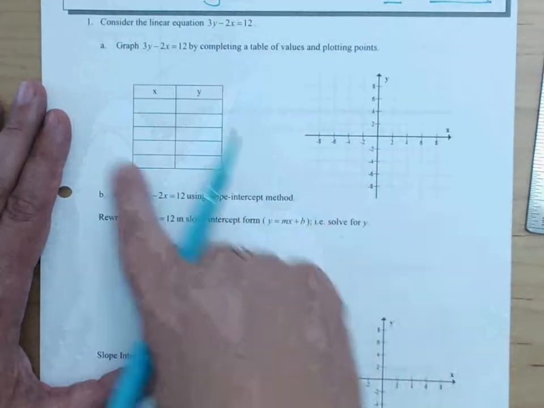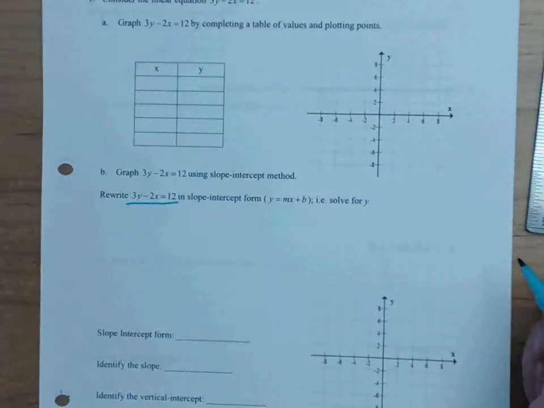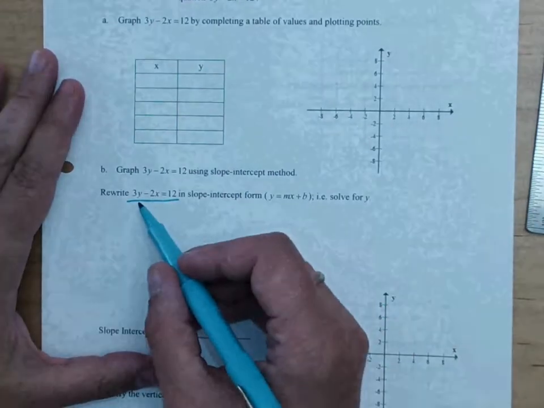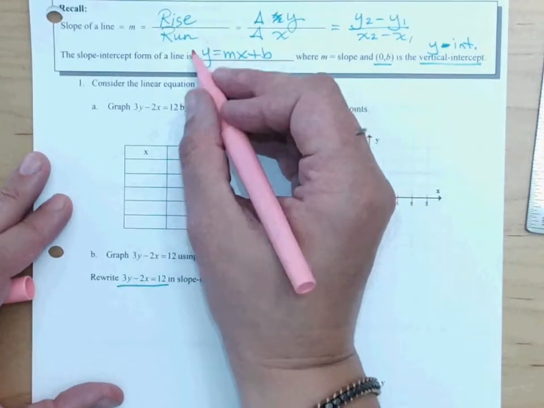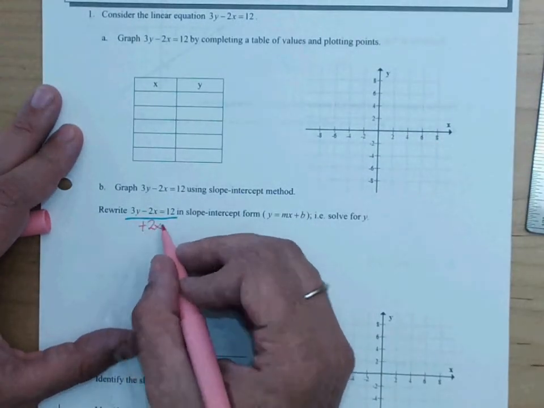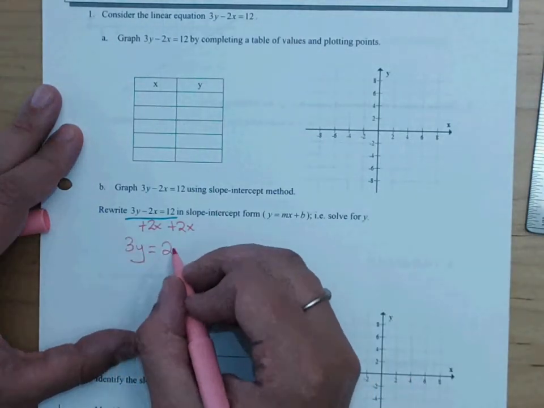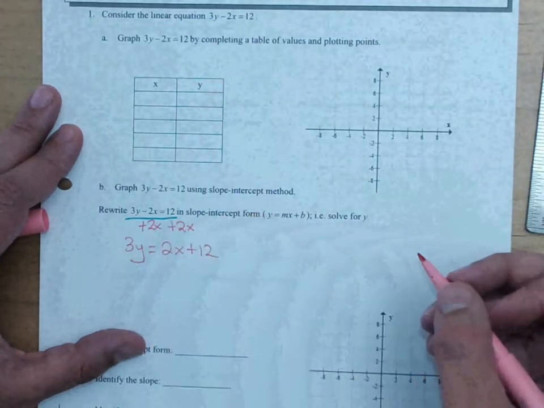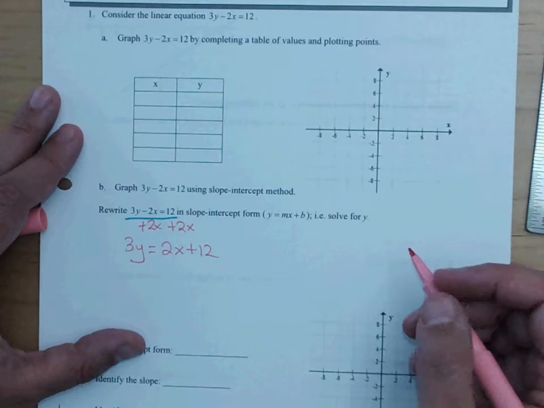So before I do the table of values, I'm actually going to rewrite the equation. It's the same equation, in slope-intercept form, because this is my preference, okay? So in order to do that, I need to get y by itself, because you notice here in slope-intercept form, y is by itself. If I want to get y by itself here, I'm going to add 2x to both sides. So I get 3y equals 2x plus 12, since that's a positive 12, and I'm adding 2x to it. You can also have 12 plus 2x, it's the same thing.